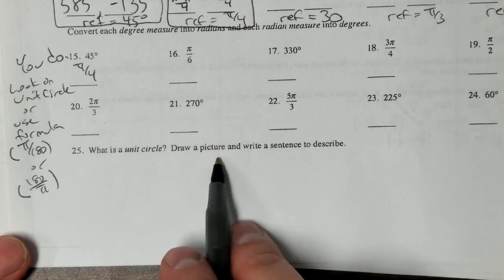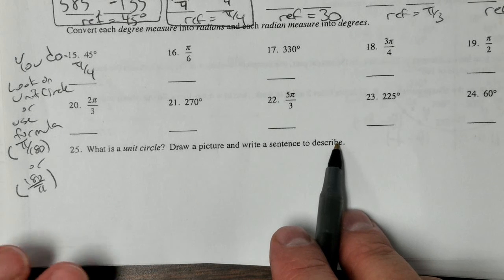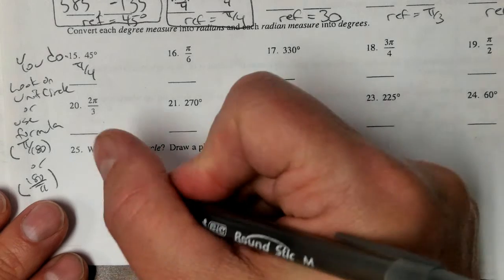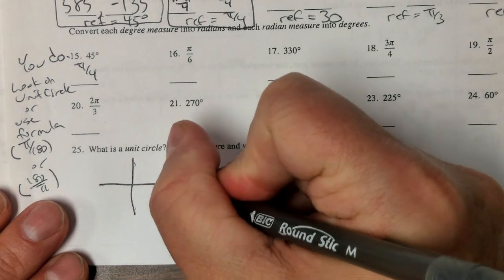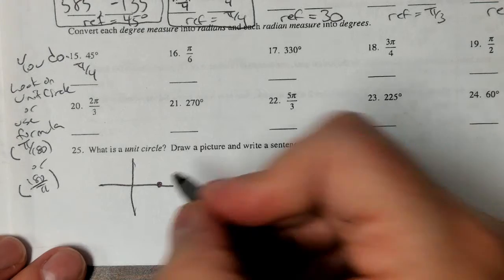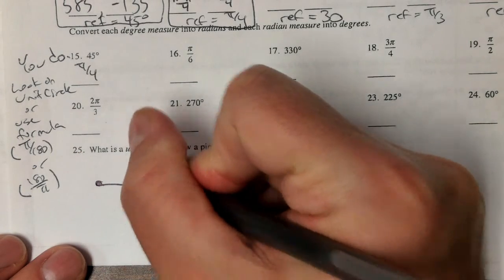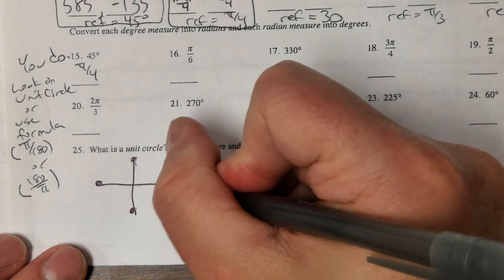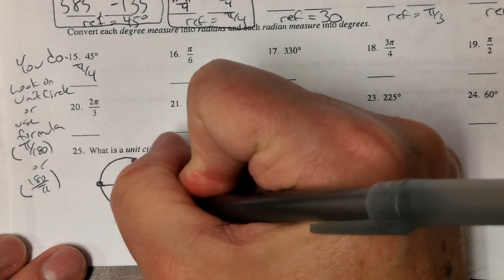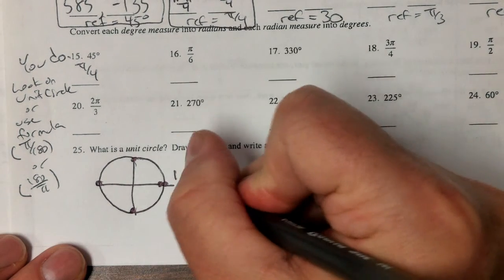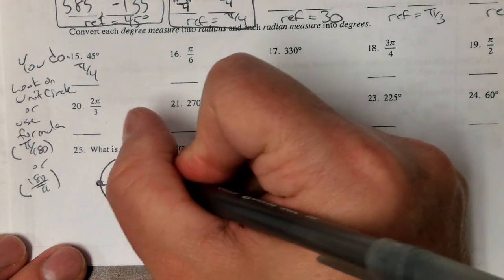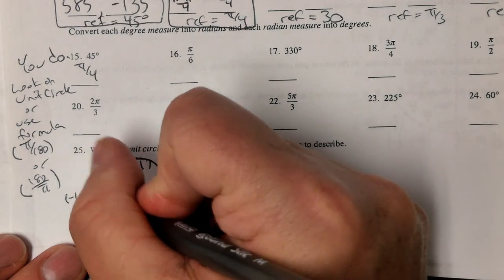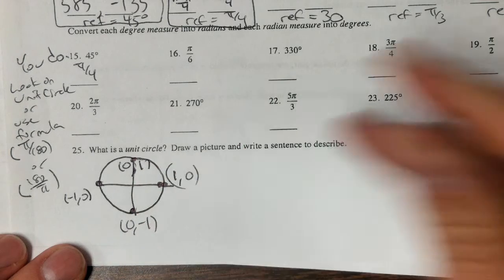What is a unit circle? Draw a picture and write a sentence to describe it. So first, let's draw a picture. And let's label these 1, 0, 0, 1, -1, 0, and 0, -1.